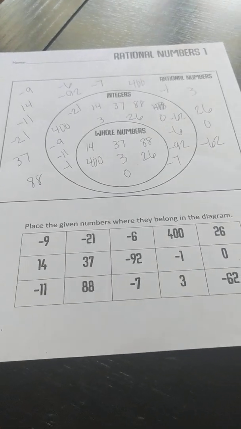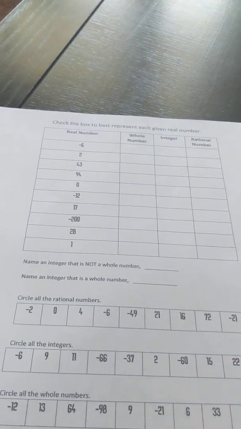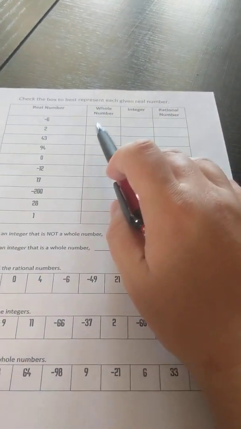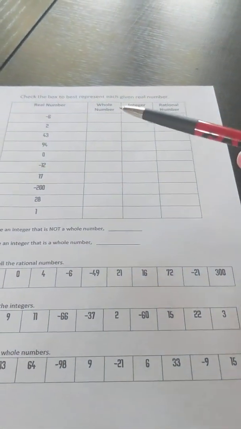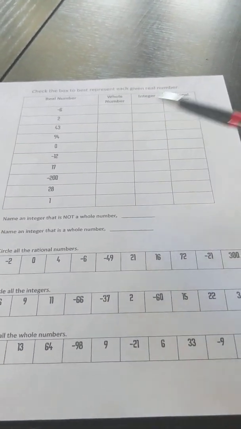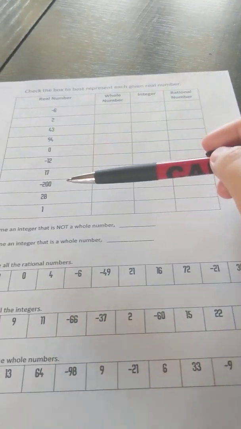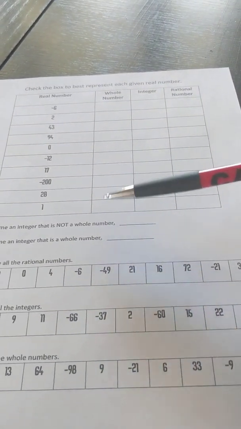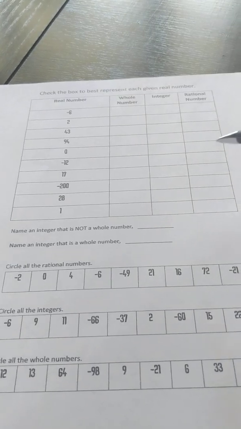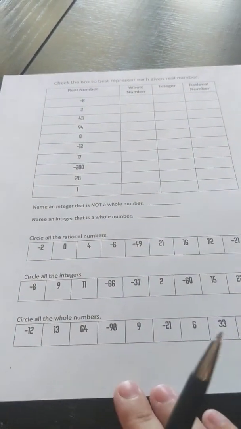So for your homework today, you're going to have a page where you're going to check off boxes and circle things. So again, these are going to go in more than one category. What I want you to do is put a check mark where they fit in. If it's a whole number, it's going to be an integer and it's going to be rational, so you're going to have more than one check. But if it's an integer, you're not going to have anything for whole number, but you will have it for integer and you will have it for rational number. Okay? So if you have any questions, just let me know.